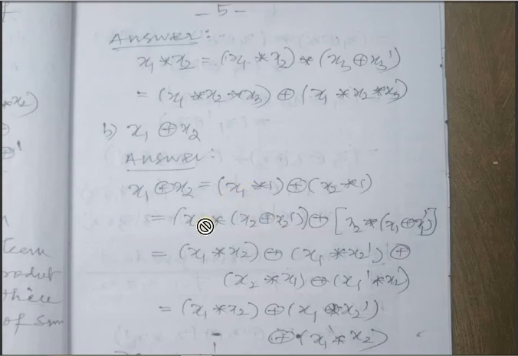So x1, in the place of 1 I am writing this, so this meet comes as it is, and this in terms of join we can write, because our aim is to write the join of meets, or the sum of products. That's why we are writing like that. Similarly x2 as it is, meet as it is, in the place of 1 we can write x1 join x1 dash.